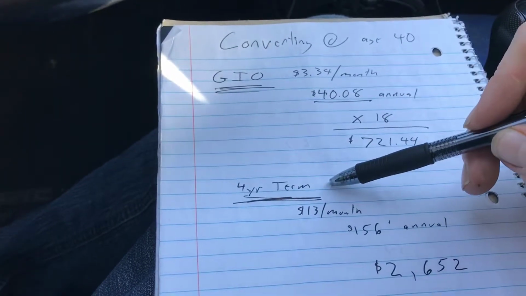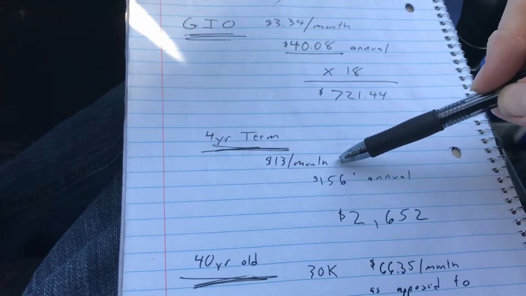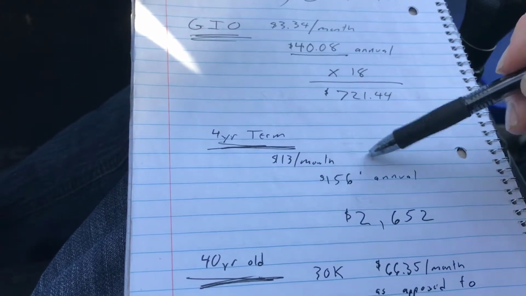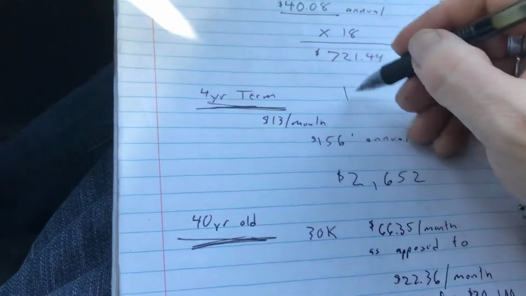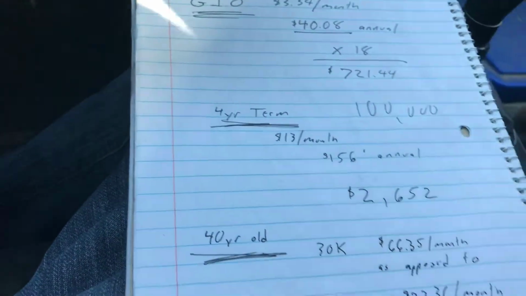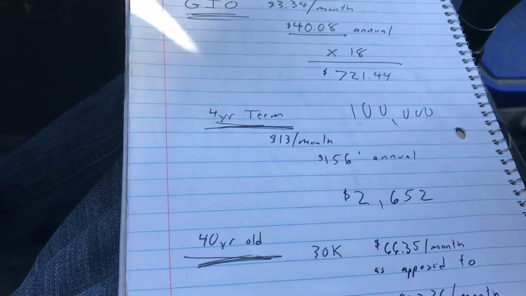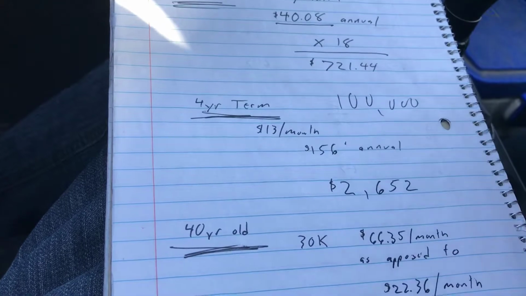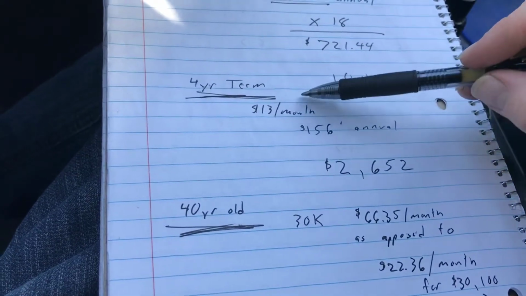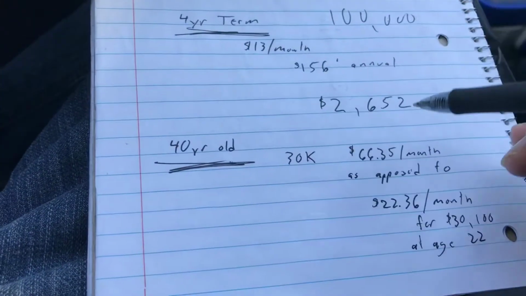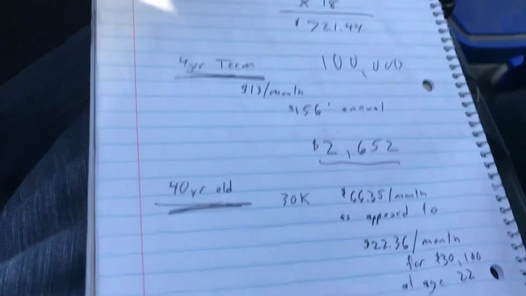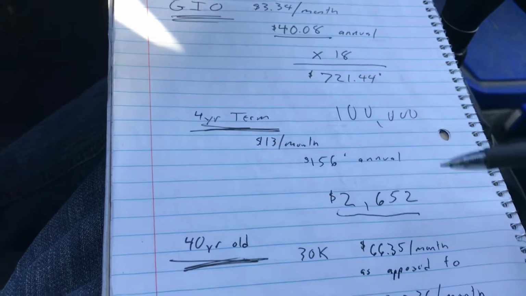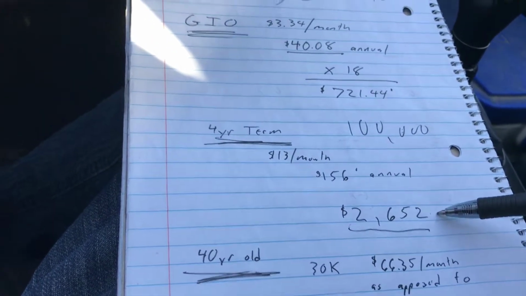Now, if they would have gone with the 4-year, it would have only been $13 a month, which is $156 annual. If they would have died any time during that time, yes, it's going to pay out $100,000, but chances are they're not going to die during that time. Leading cause of death 0 to 44 is by accident, so adding accidental might be better as far as doing this. But let me show you here. So they will have invested by the time they're 40 $2,652, as opposed to $721.